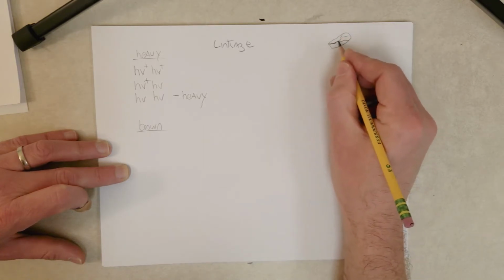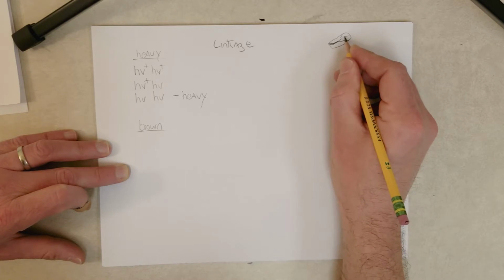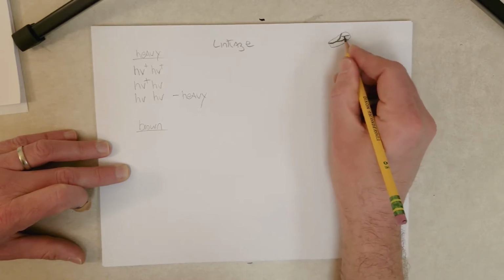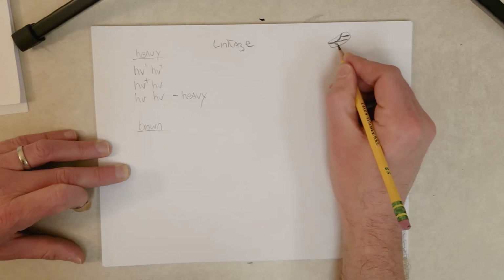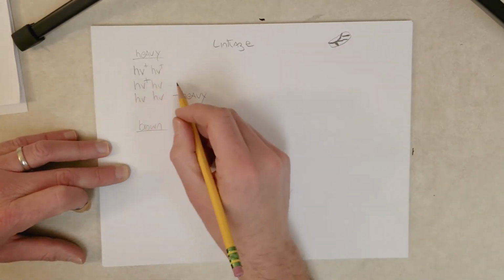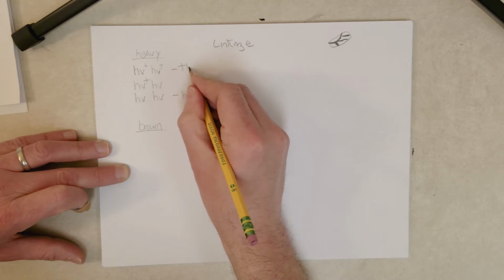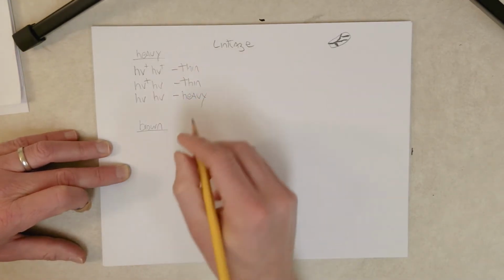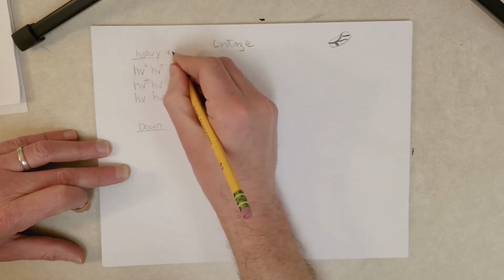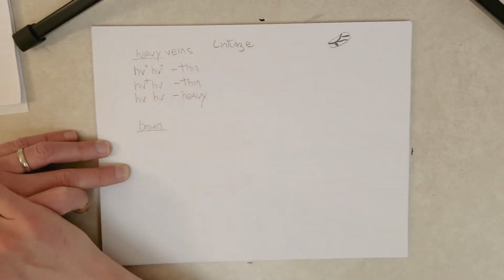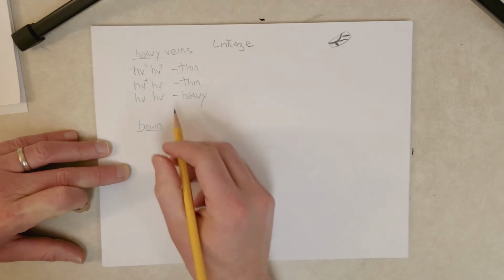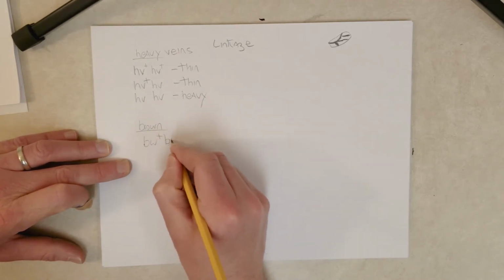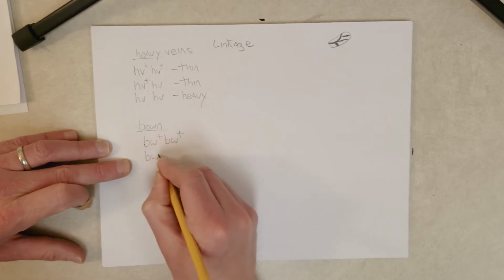So what the heavy means is, instead of having thin veins like that, the veins are really, really thick. Okay, so normally the veins are thin. Okay, so heavy refers to the wing veins of the fly. Now brown, we've seen that already, but just in case, let me put the genotypes down here.